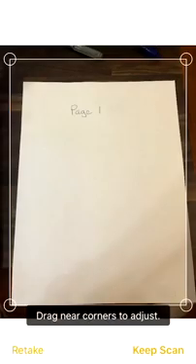of, there's page 1. I'll flip that over for page 1. And I'll take the pictures. Now notice it's a little off, so I can move it over and get the table out of the picture. And there we go. So I can say keep scan.